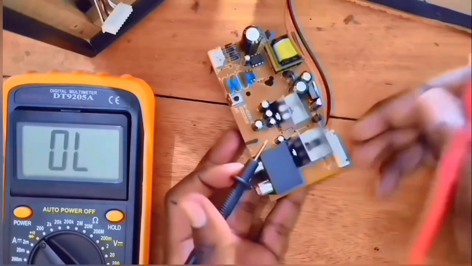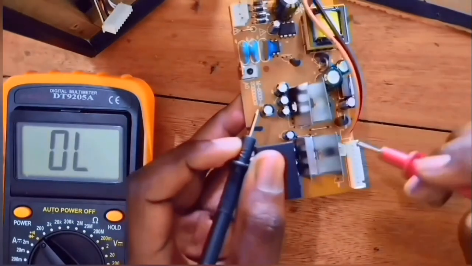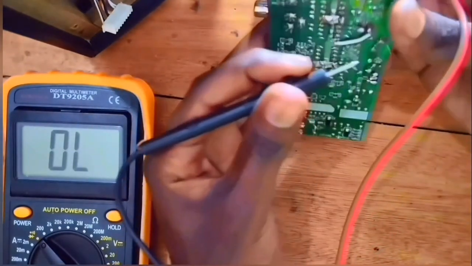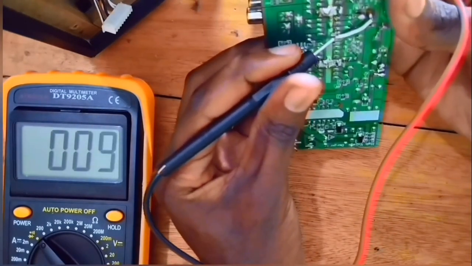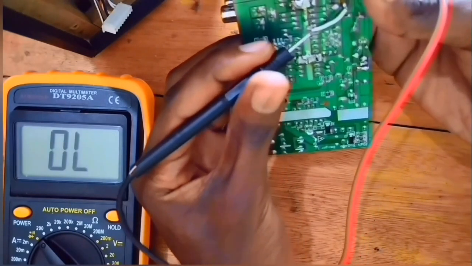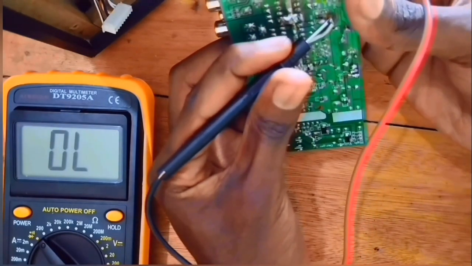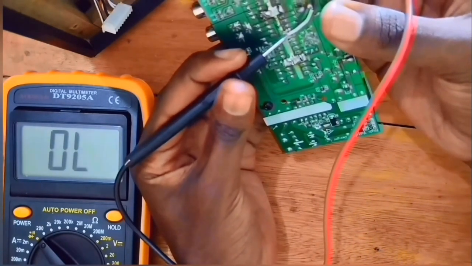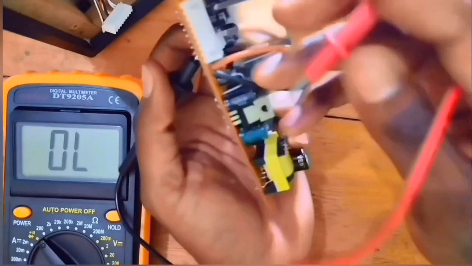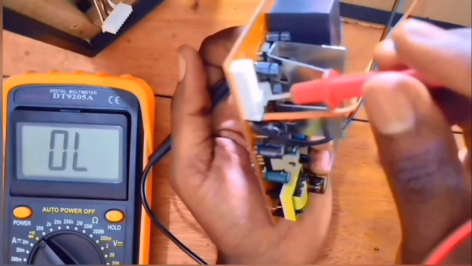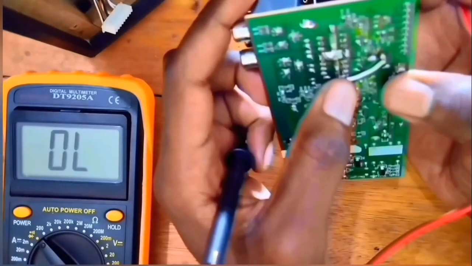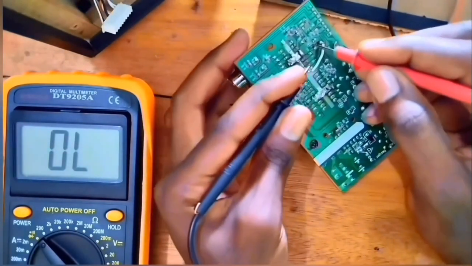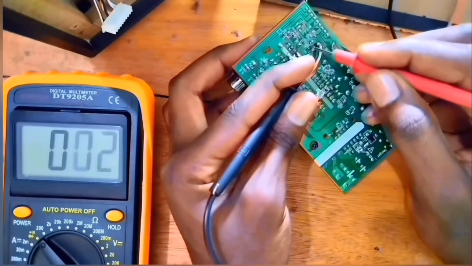Let's also check the continuity of this base connected to the amplifier pins. This terminal is good. Let's check the other terminal. This is good also.